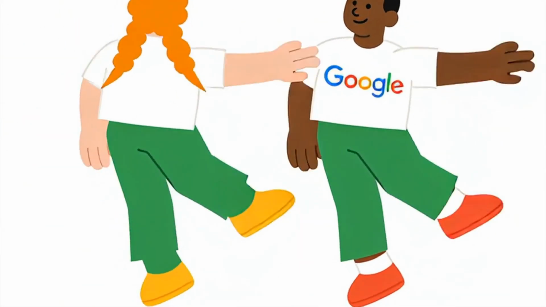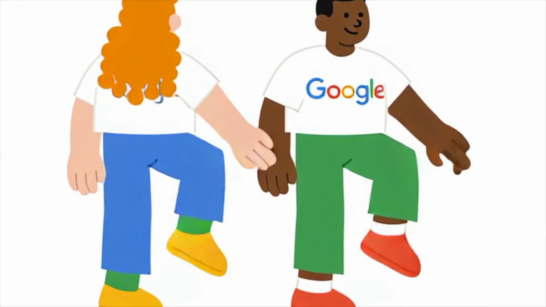Locking in, blocking math makes it a little easier.